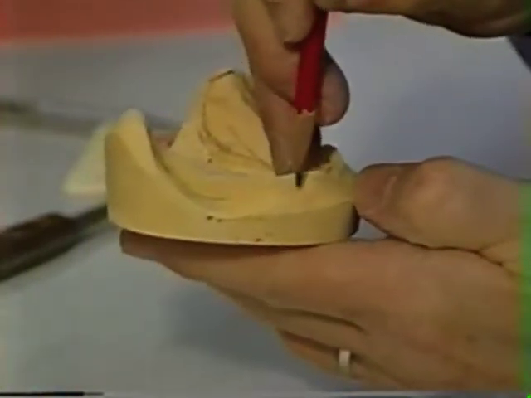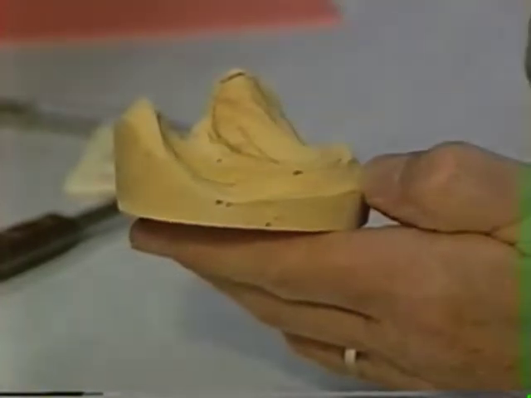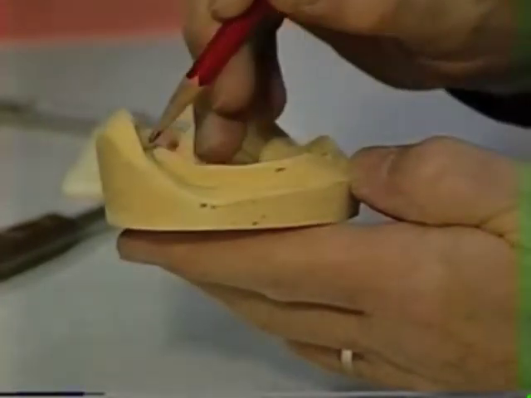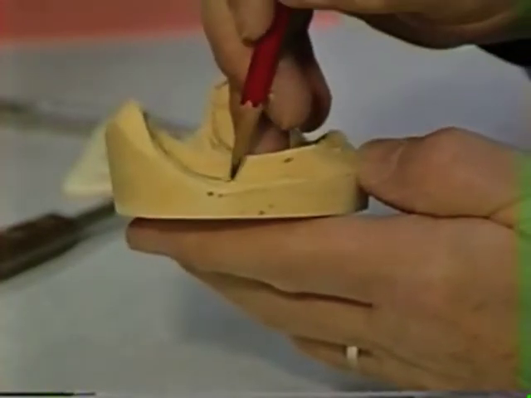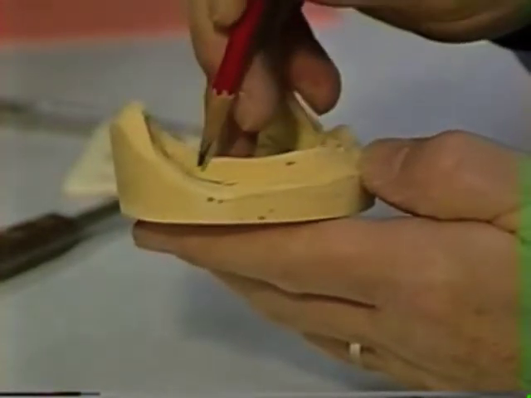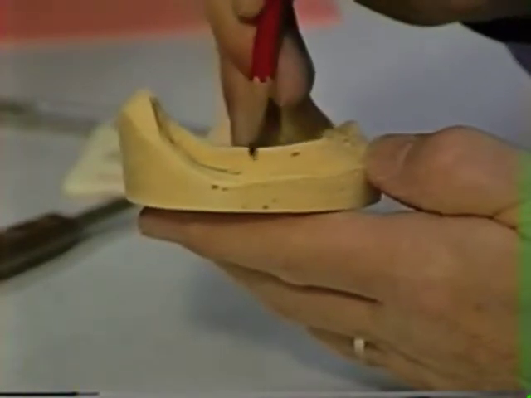I can see a faint indication here of the buccal frenum right here, and it comes to about that height right there. So our external oblique line is coming down here now. We're going to allow our tray to come along on the external oblique line until that external oblique line sort of disappears on us and you can't find it anymore.